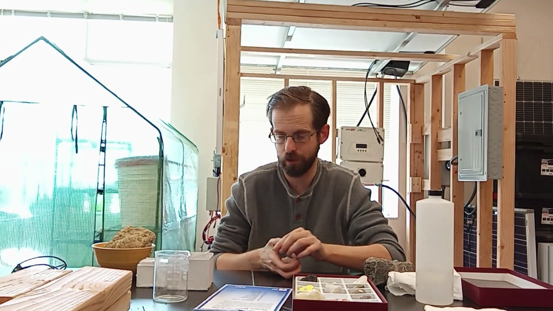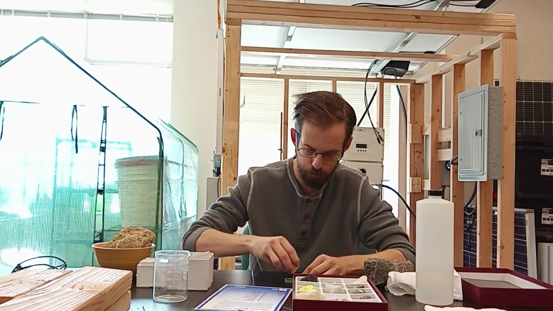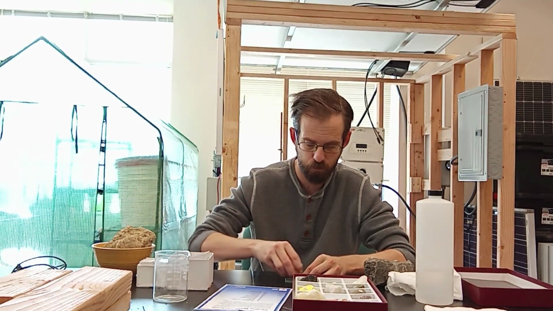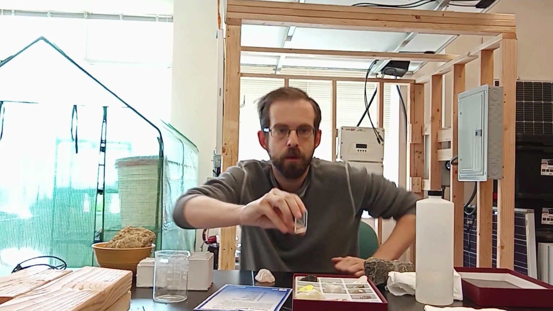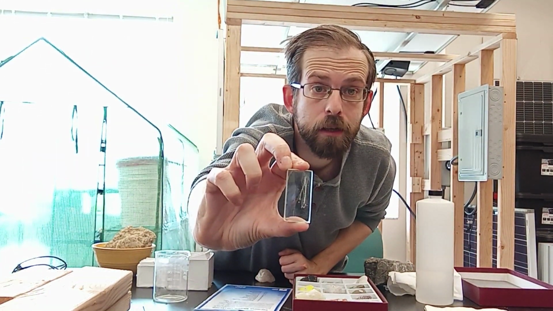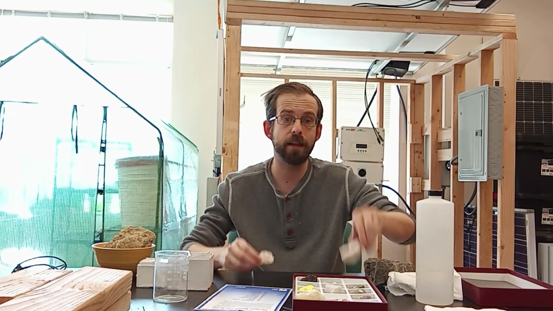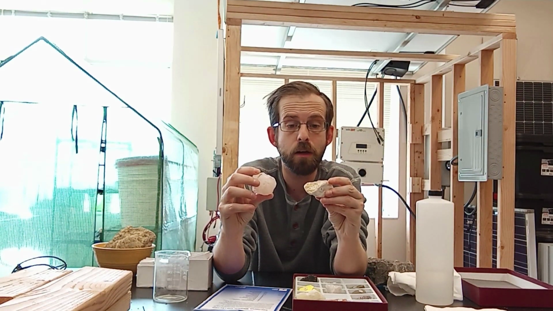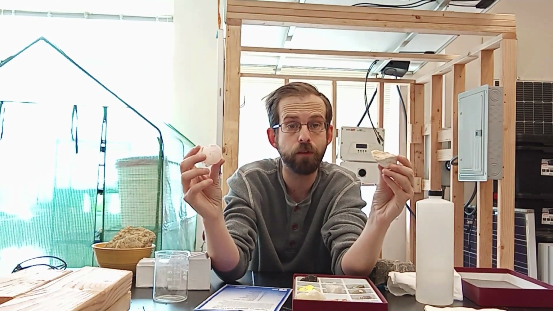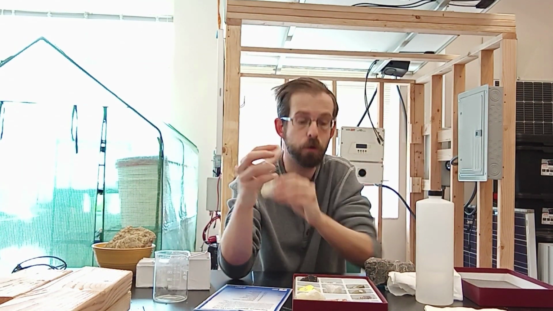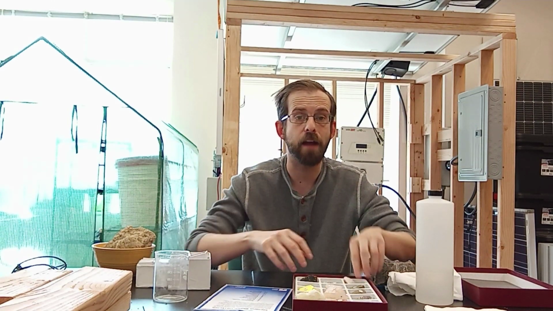But if I take a piece of glass, I can scratch it. So when we take a look at these two minerals and we not only use color but also the hardness, we can actually separate and diagnose them or identify them as two distinct minerals.